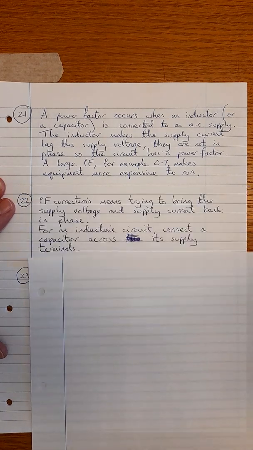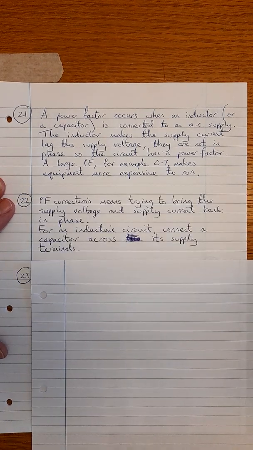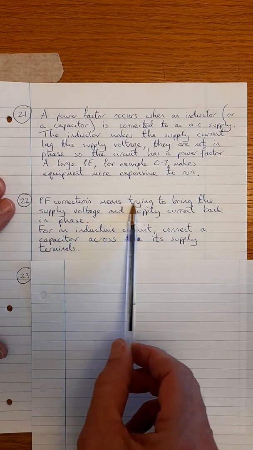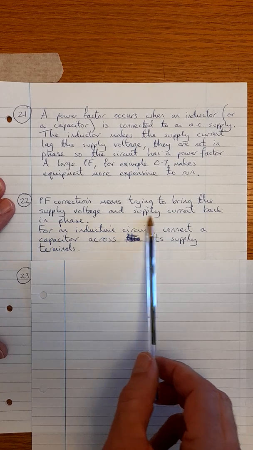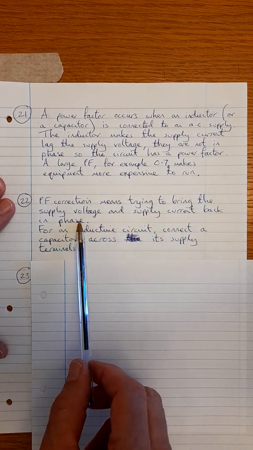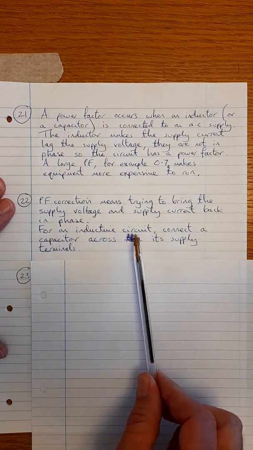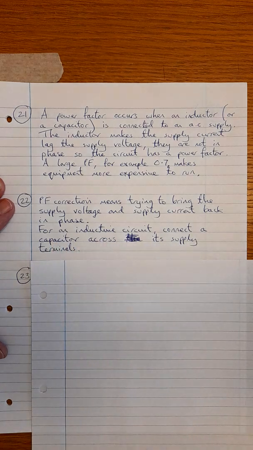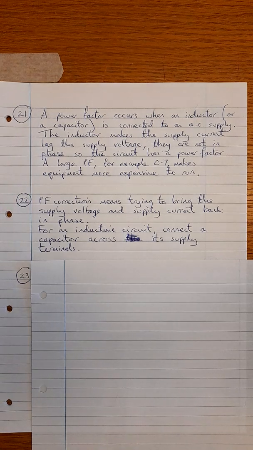So on to 22, power factor correction. Power factor correction means trying to bring the supply voltage and supply current back in phase. For an inductive circuit, connect a capacitor across its supply terminals. That's really short and sweet. You may wish to amplify a little bit more on that, but it'll do for now.